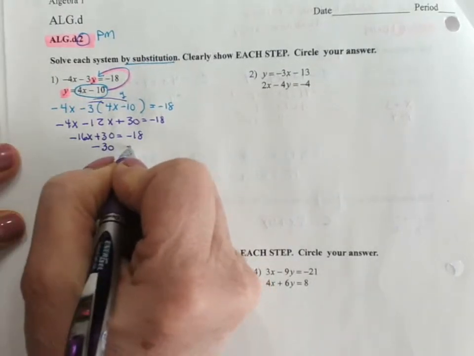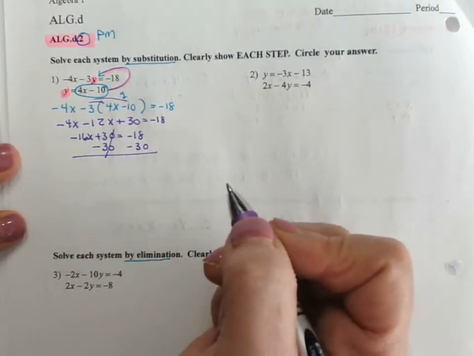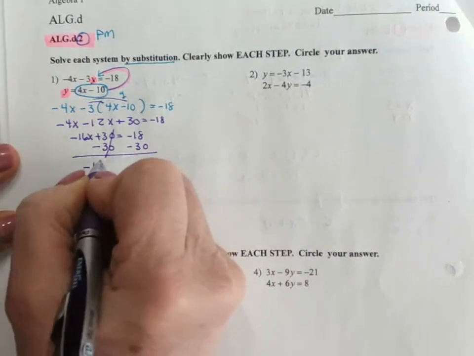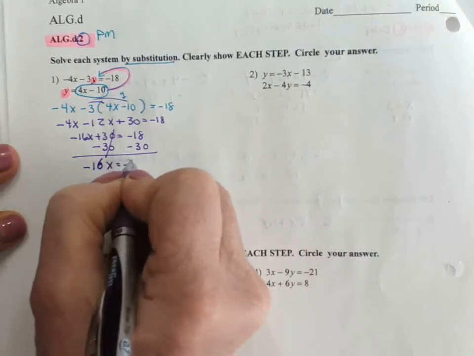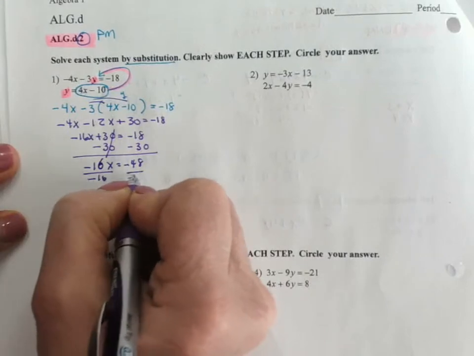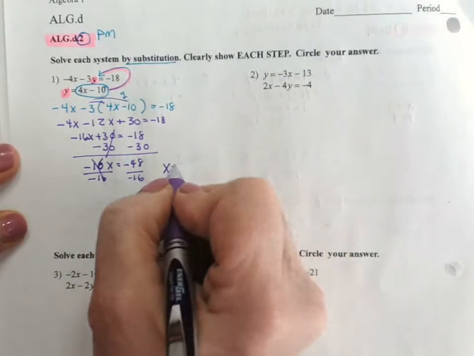Subtract 30, and you're going to get negative 16x equals negative 48. Divide by negative 16. x equals 3.